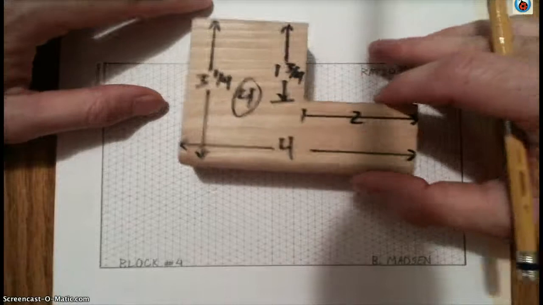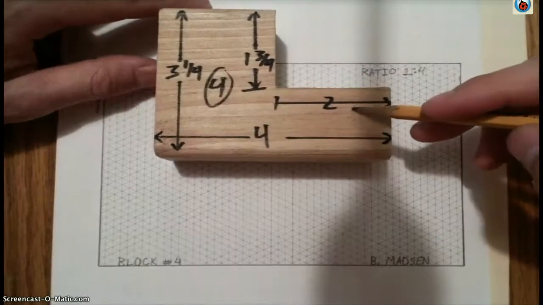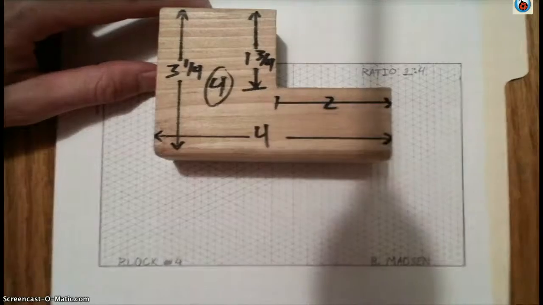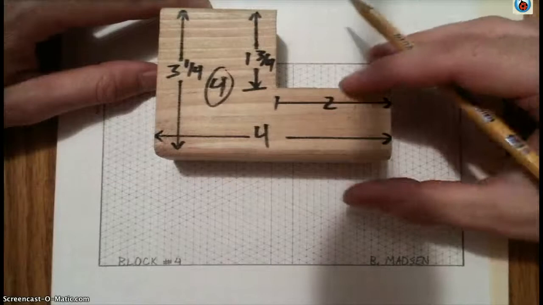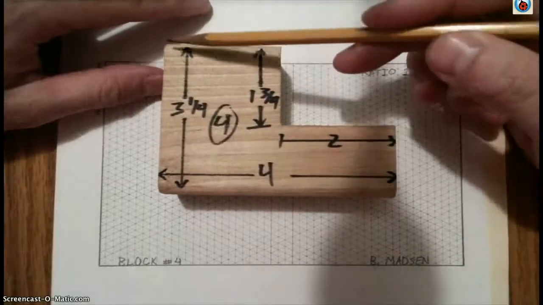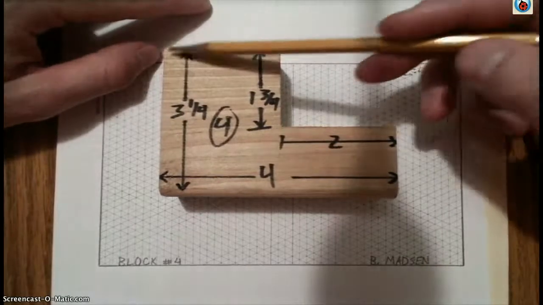Okay, if we go ratio 1 to 4, so 1 unit on the original equals 4 on the graph paper, it actually almost gets to true size. It's almost real life size. So let's figure out some math here on what the undimensioned dimensions are.